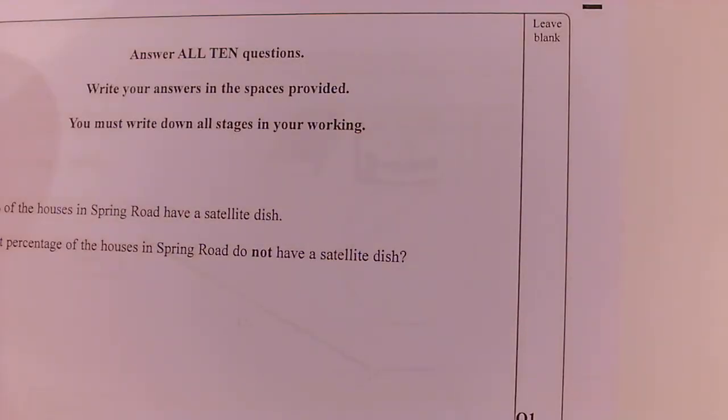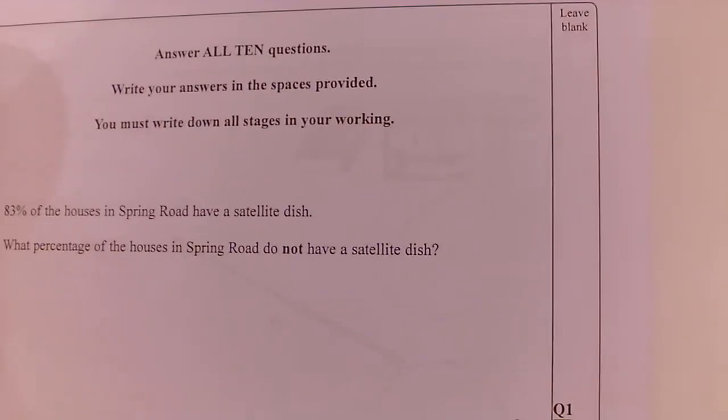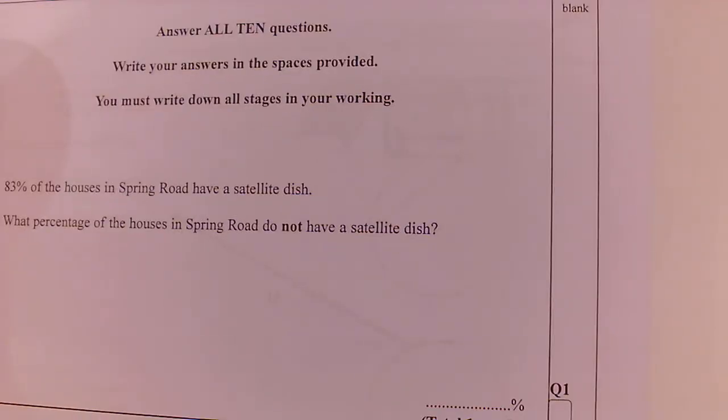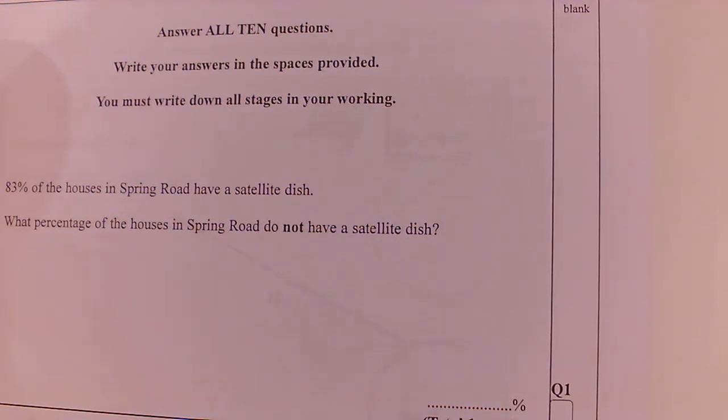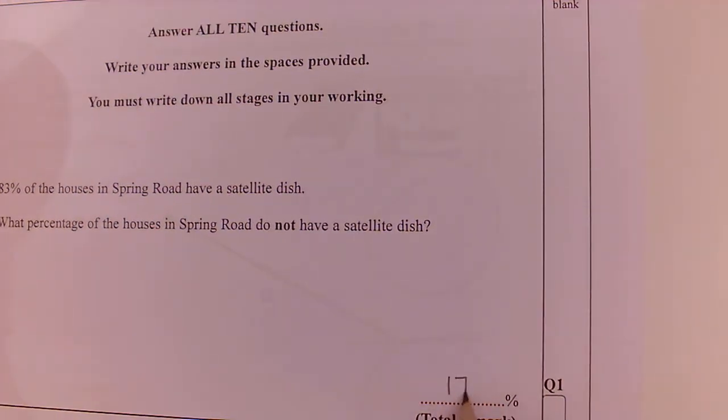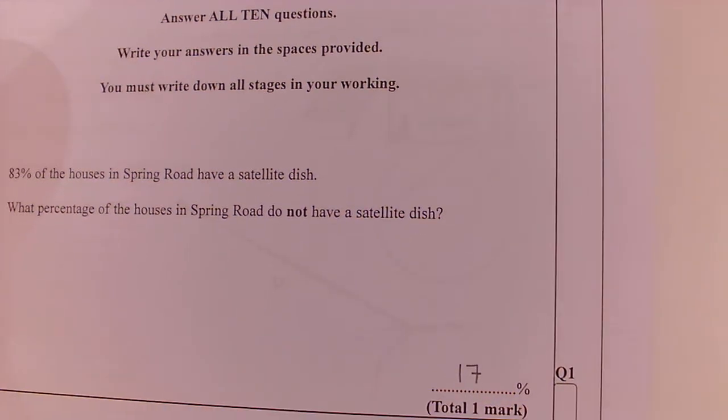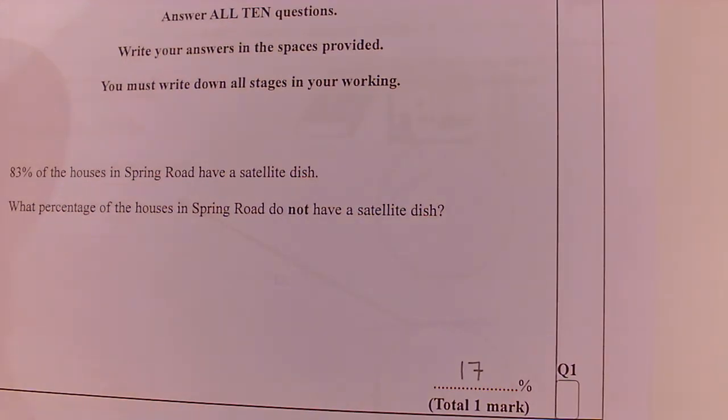Okay, question 1. 83% of the houses in Spring Road have a satellite dish. What percentage do not have a satellite dish? That would be 17%. So 100% take away 83% is 17%.